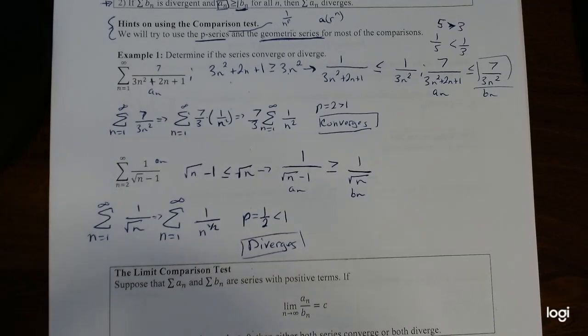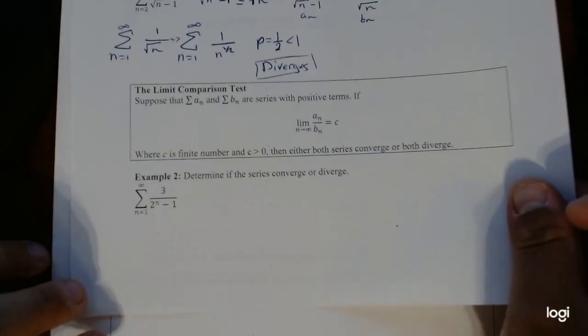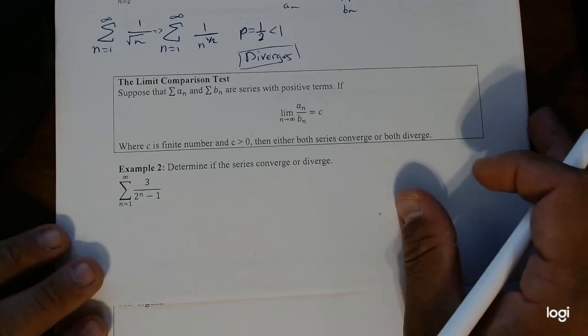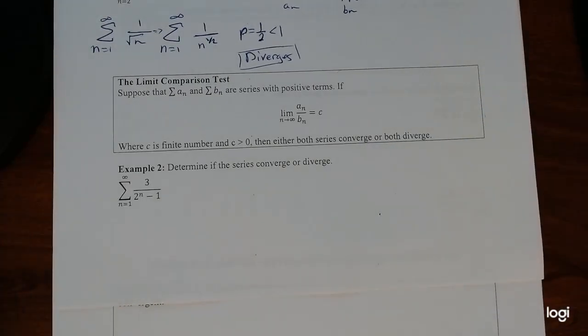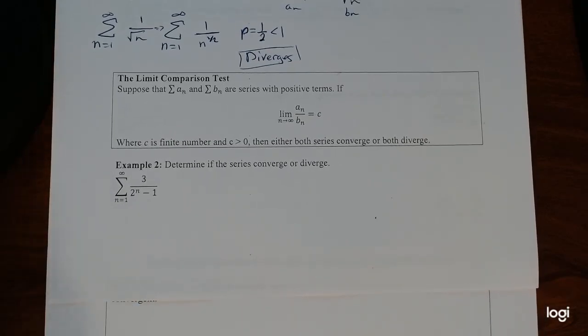Okay. Now, another test, which I don't think is as difficult, is called the limit comparison test, which in most cases a lot of people actually like. It's a little easier to deal with, and it's kind of straightforward. Okay? So the limit comparison test says, suppose that we have two sequences, a sub n, b sub n, with positive terms. This one says, if I take the limit of the division of the two series and they equal a value c, where c is finite and greater than 0, which is a key thing. It has to be strictly greater than 0. Then either both series converge or both series diverge.